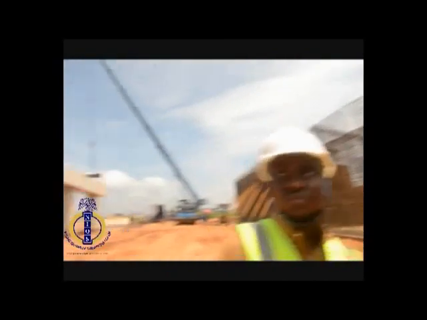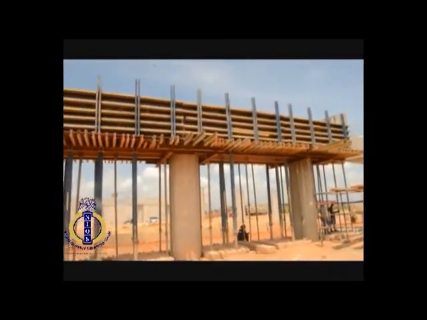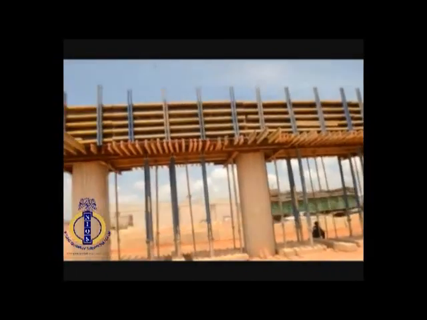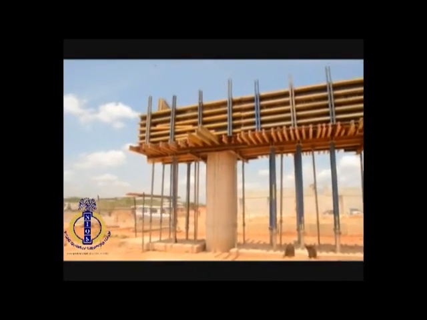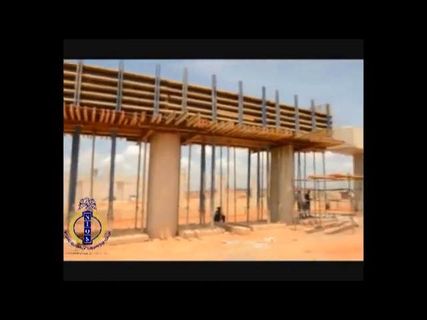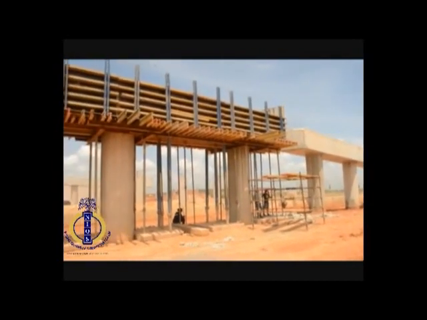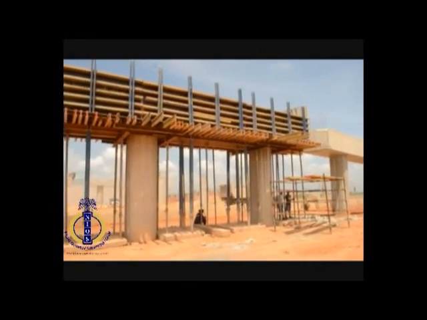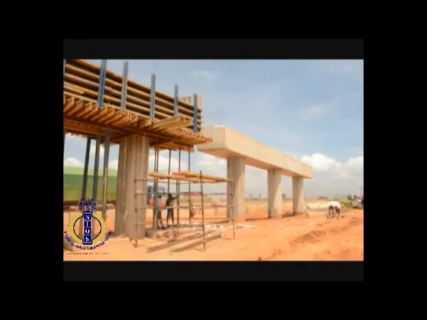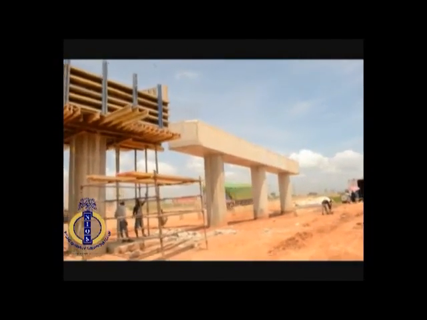On this one we have 20. From here 10 we move and then 10 to the other part. So this is for the head wall. Head wall for the cross beam.